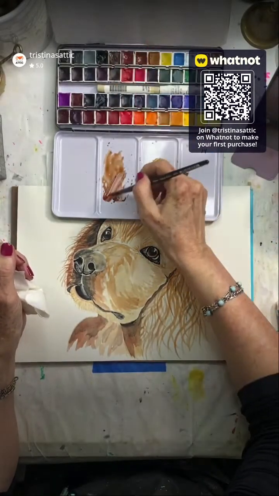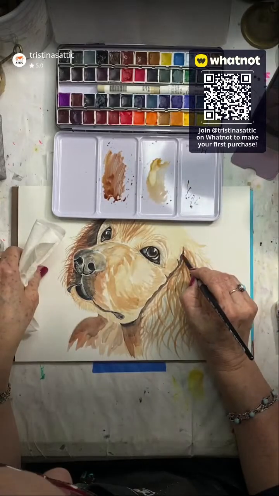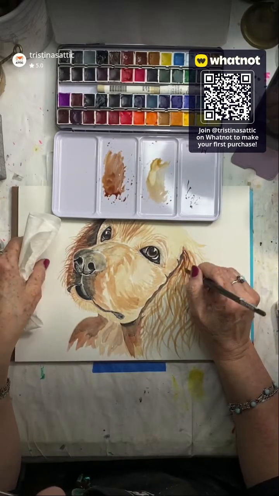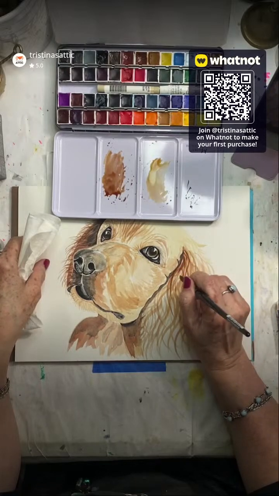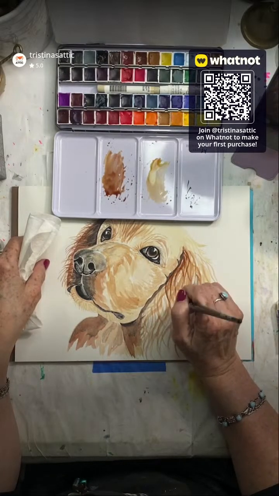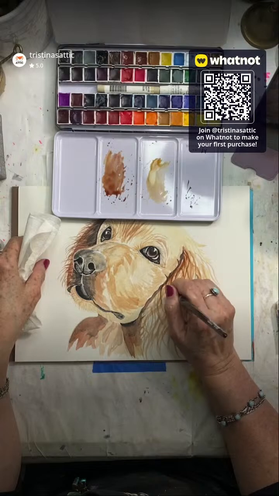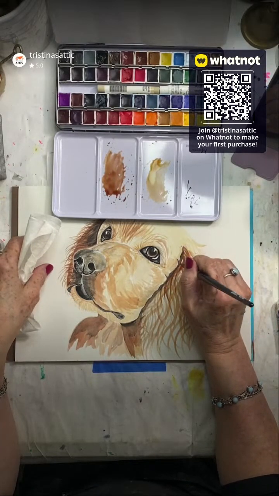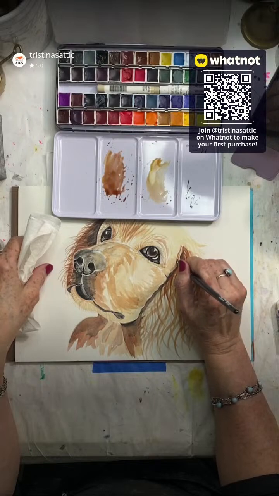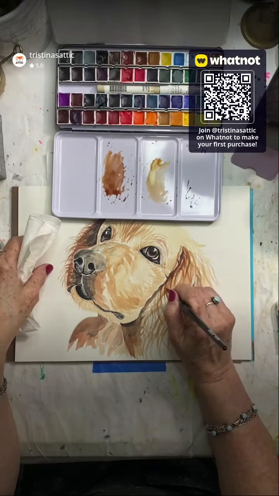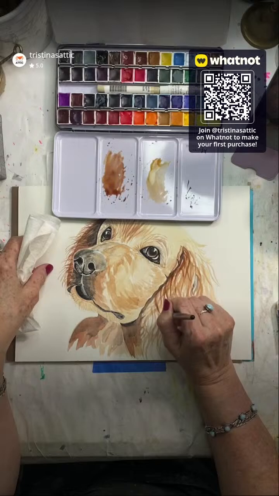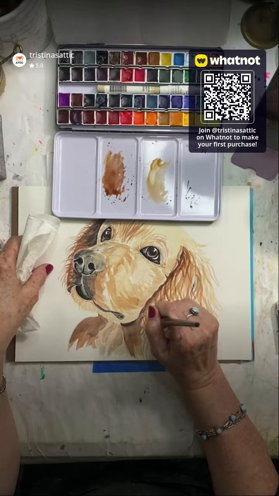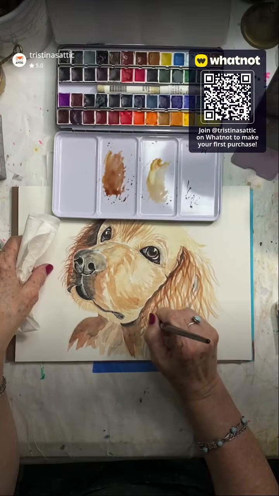Let me grab a little bit more of that. We have some shadow here, so we can put a similar color to this over here, right along that shadow, to indicate that that part of the ear is sort of down below the face. Okay. Here we go. And some hair out this way.